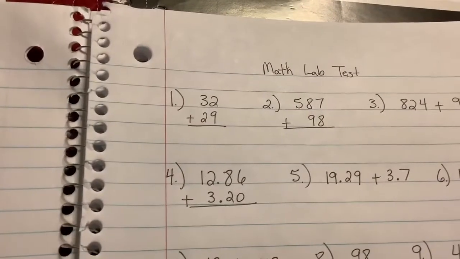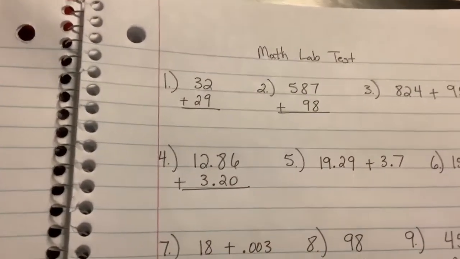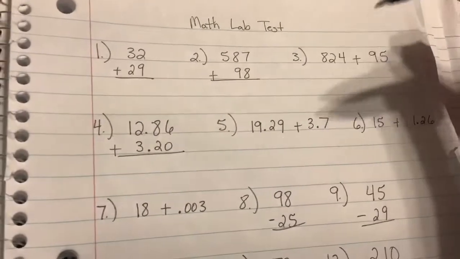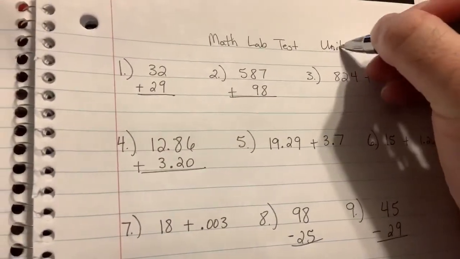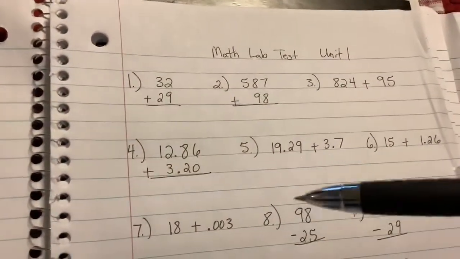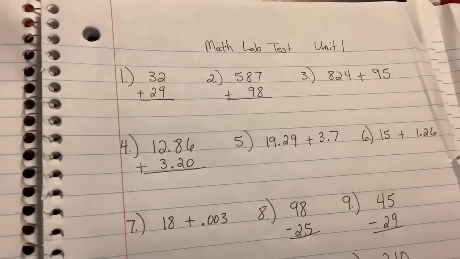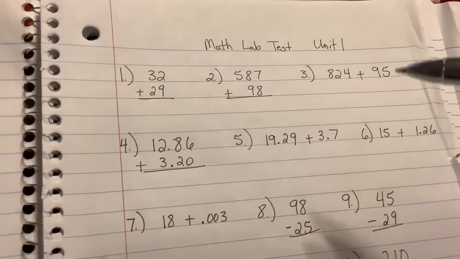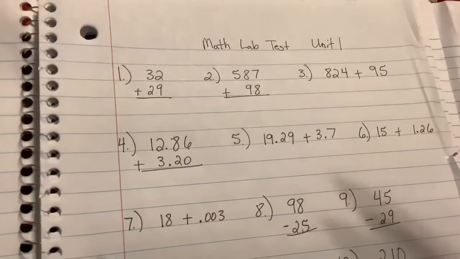Hey guys, I just wanted to make a video real quick of the Unit 1 test. This was Unit 1, addition and subtraction. I want you to go ahead and check your answers. They've been graded for a little over a week or so. But this way, if you want to check your answers, see what you missed, you can.